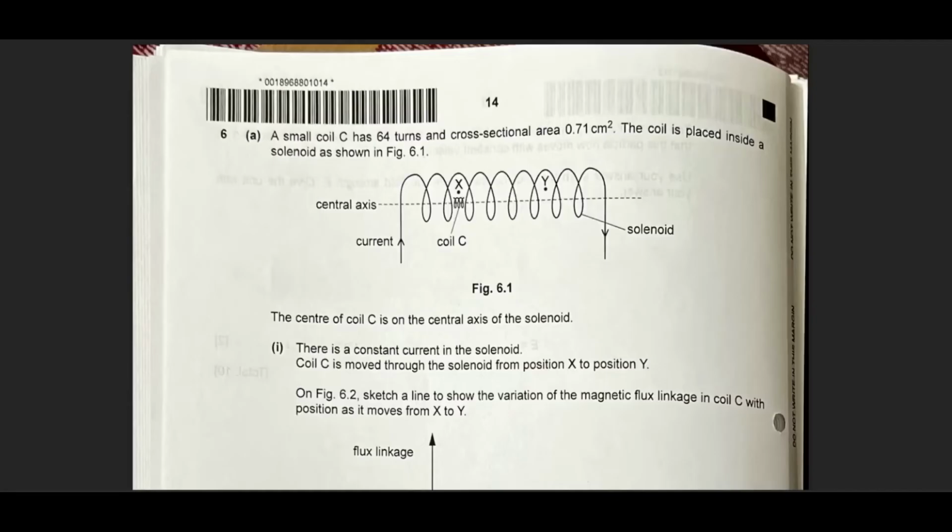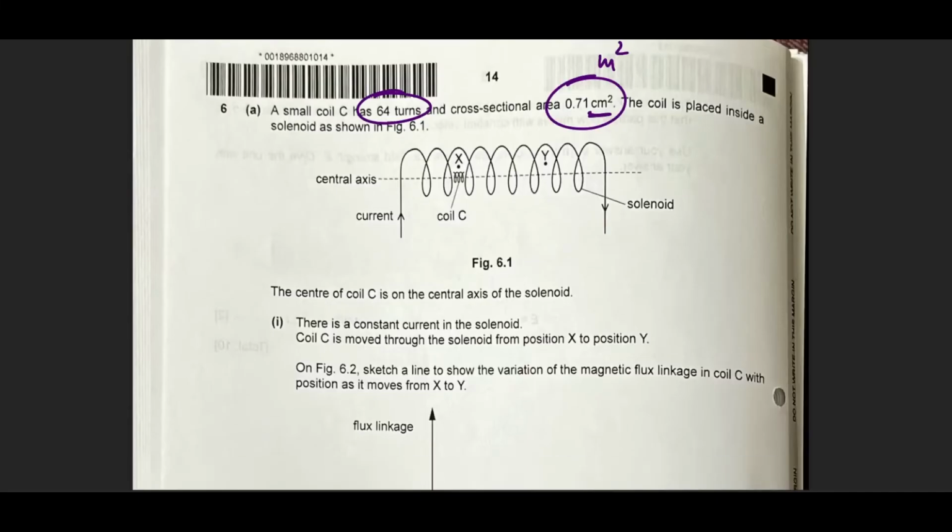Moving on to the second part of this video, that is starting from question number 6. We have 64 turns, highlighting this first. Cross-sectional area is given in centimeter square, we need to convert this to meter square. And there is a small coil placed inside a larger coil. So all these details are given for this coil, that is a smaller coil placed at the center. Okay, so be advised, right? So this is 64, this one.